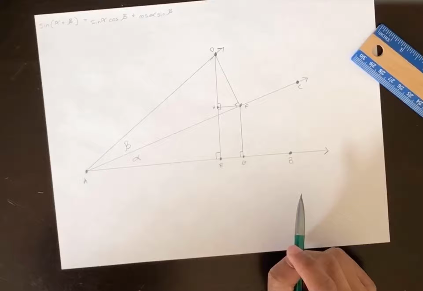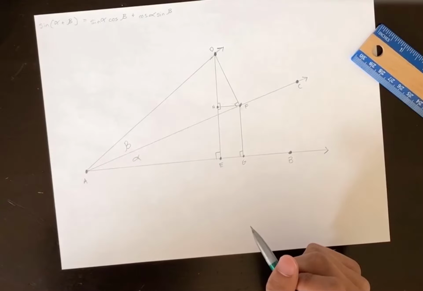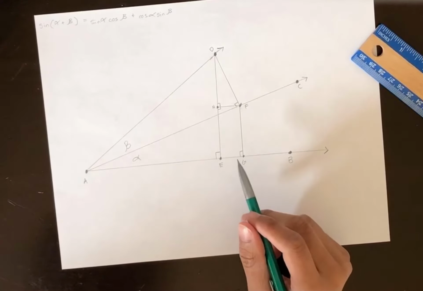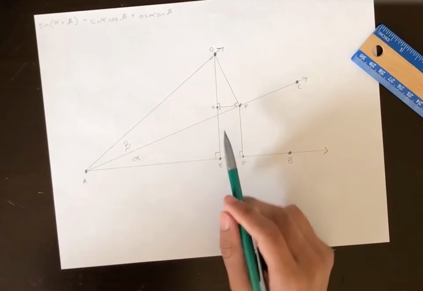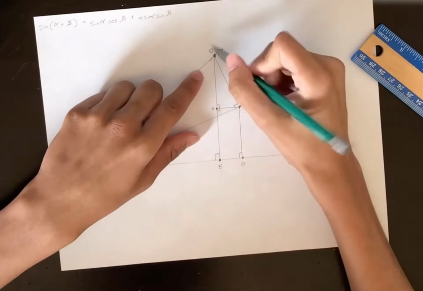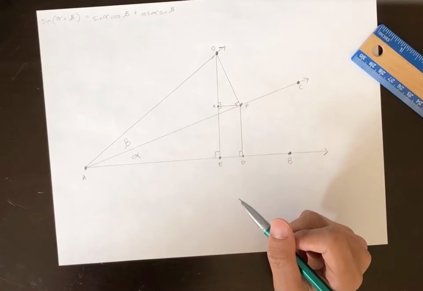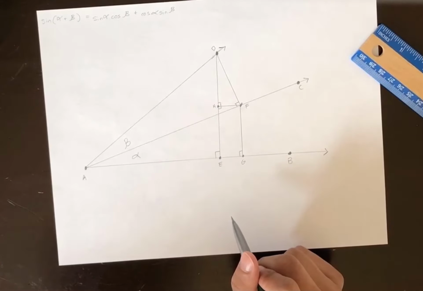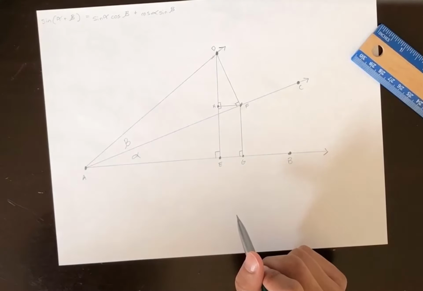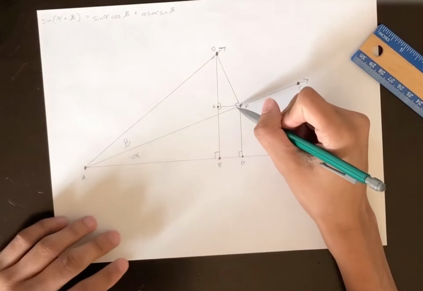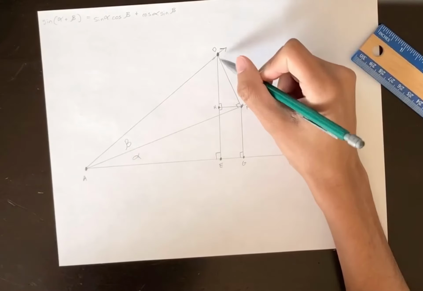And then you should be able to notice that angle HFD, which is this one, is complementary to both angle HFA, this one right here, and angle HDF, which is this one right here. Complementary, meaning it'll equal 90 degrees. Which therefore means angle HFA, this one, is congruent to HDF, this one.